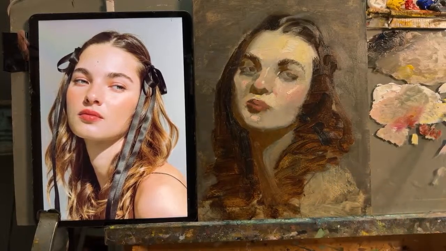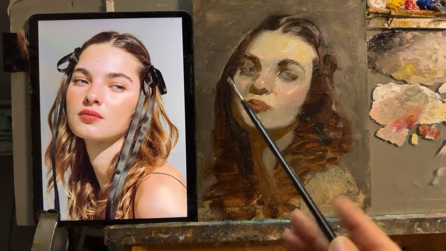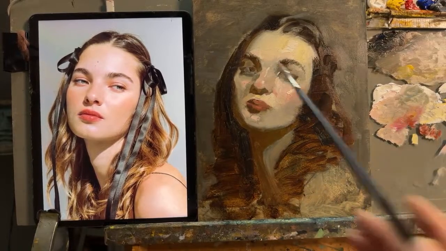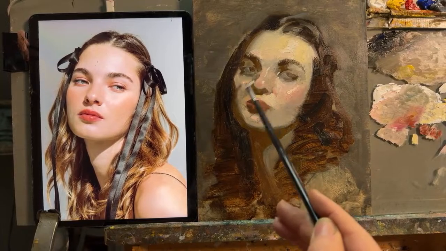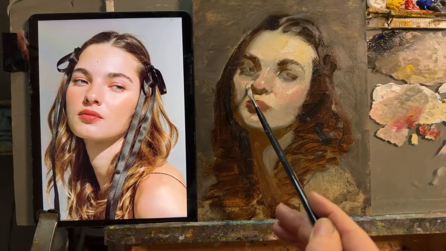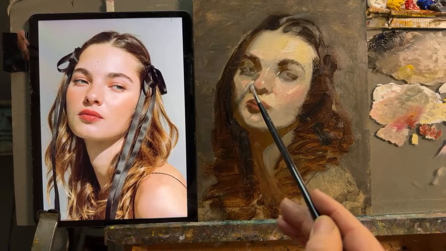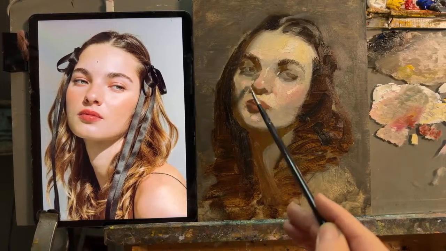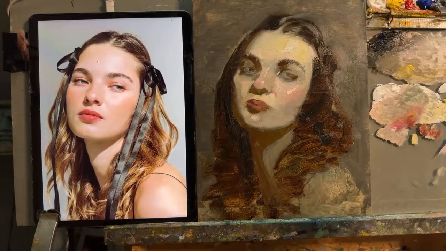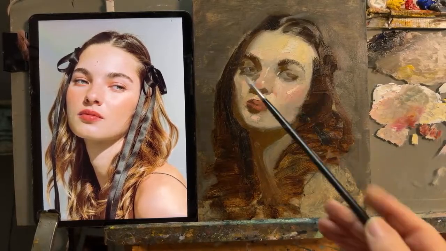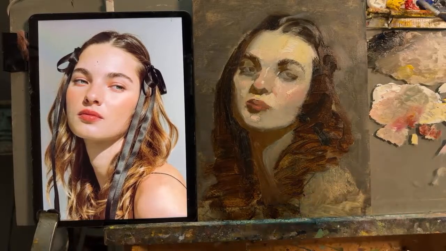So behind the nose, I'm going to sneak a little bit more light in order to separate it from the cheekbone. Again, on the cheekbone, I'm going to put a little bit more color.